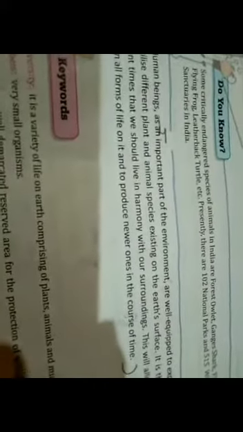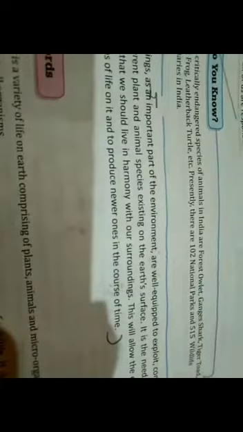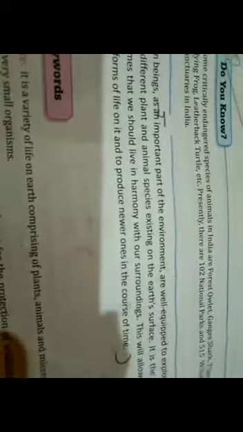So human beings are the most important part of the environment. Why are we most important? Because we have the ability and the capability to exploit, consume and utilize different plants and species that exist on the earth. It means we have the power, we have the skill, we can use them.